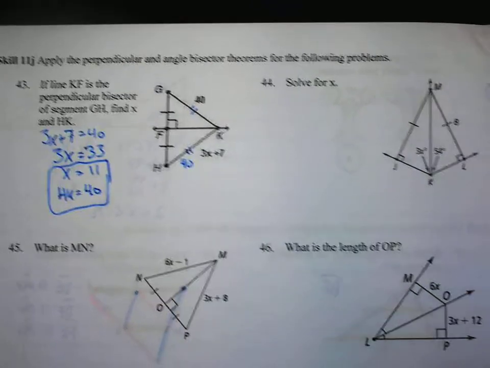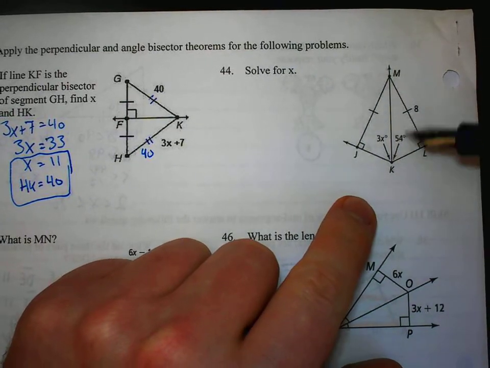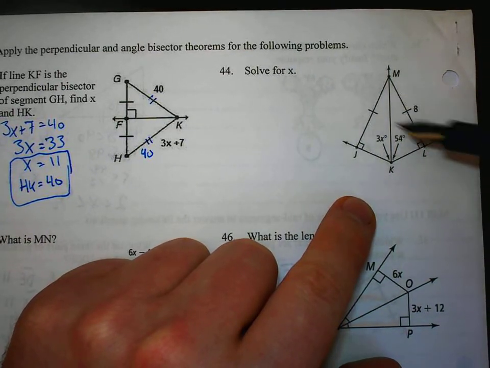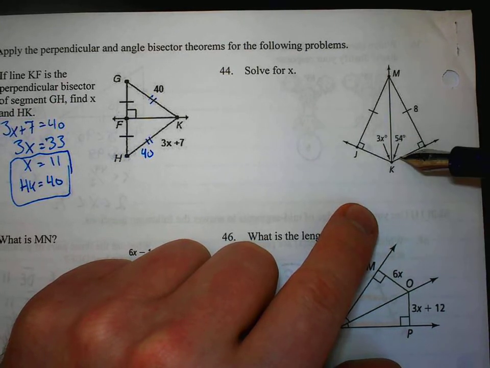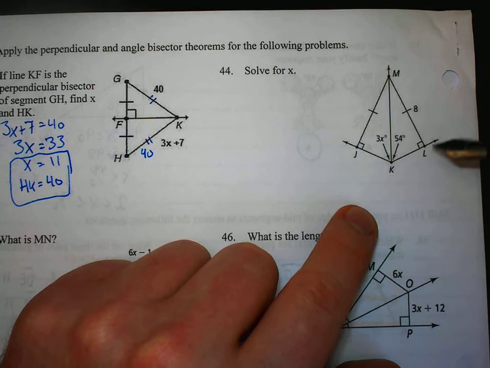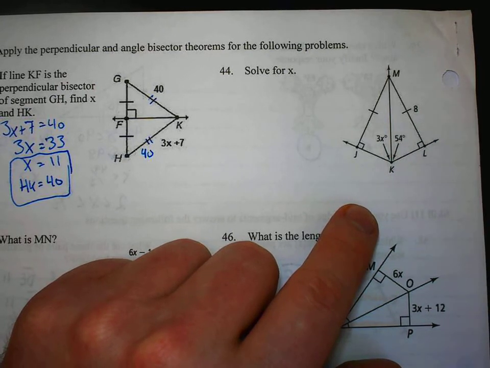44. Solve for x. Here, we've got two congruent segments, two right angles. That means that this angle has been bisected.